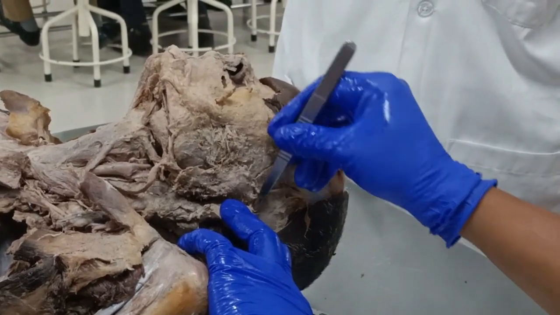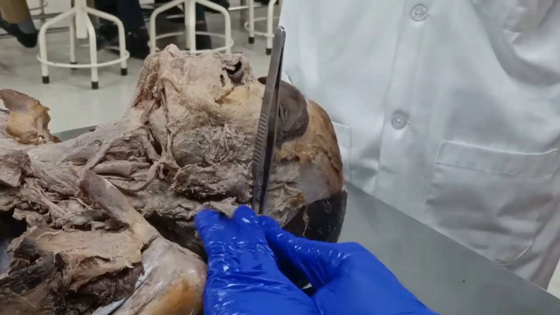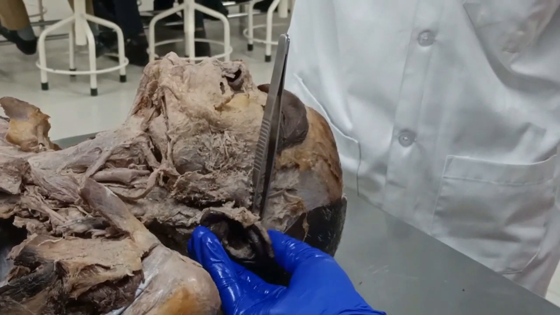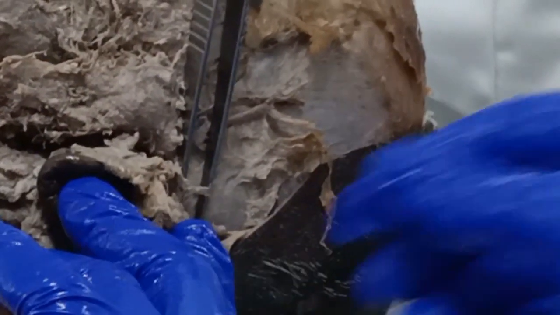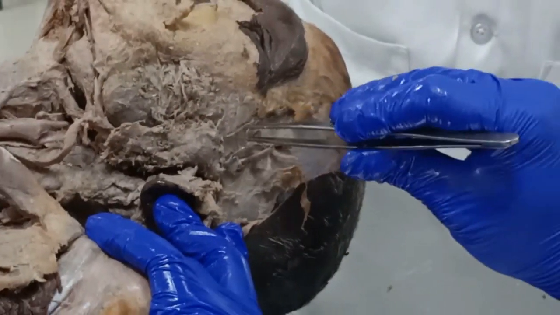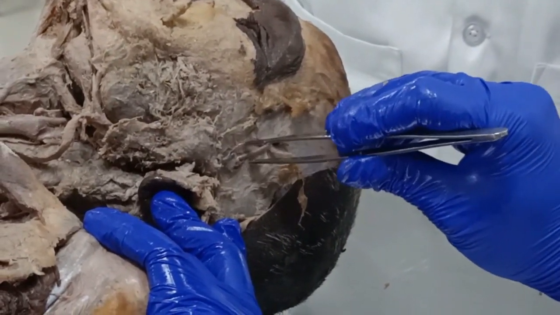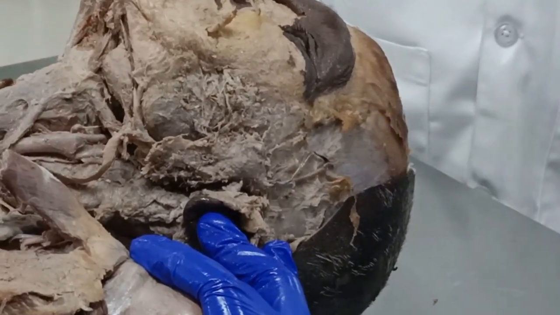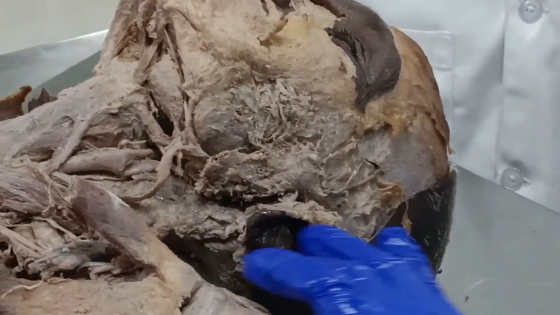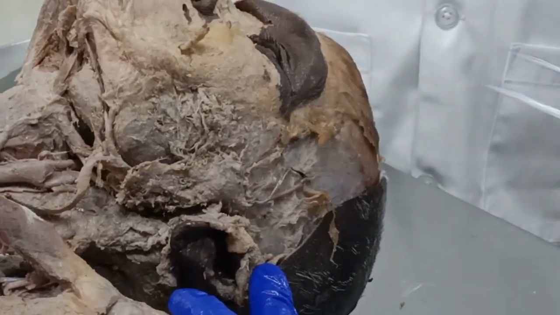There will be one nerve, this nerve. Auriculotemporal nerve. So these are the relations of the base. Very simple. From anterior to posterior side: temporal branch of facial, superficial temporal vessels, then auriculotemporal nerve.